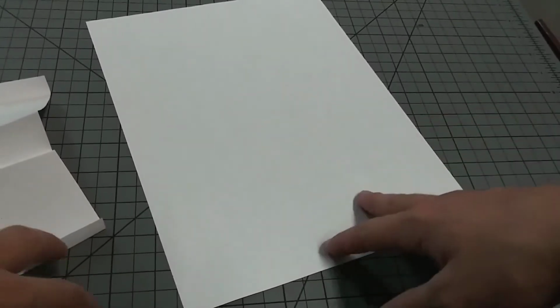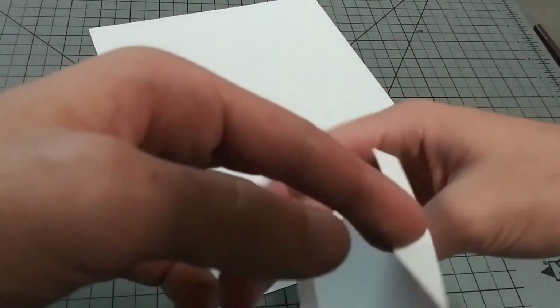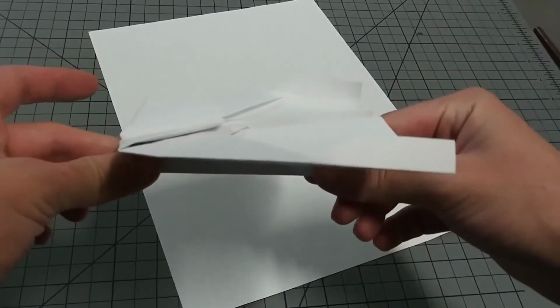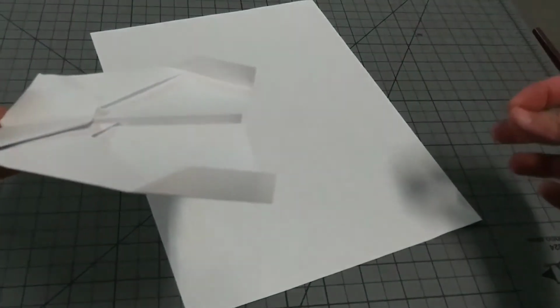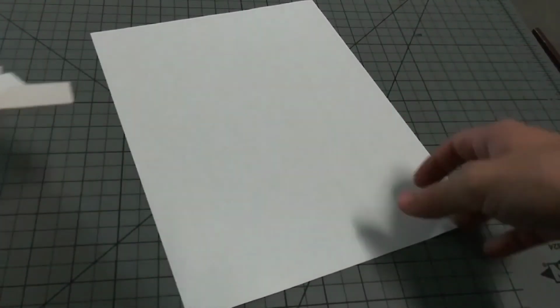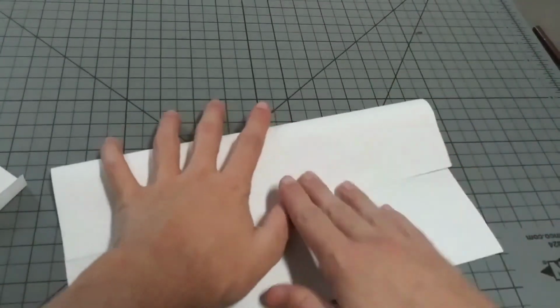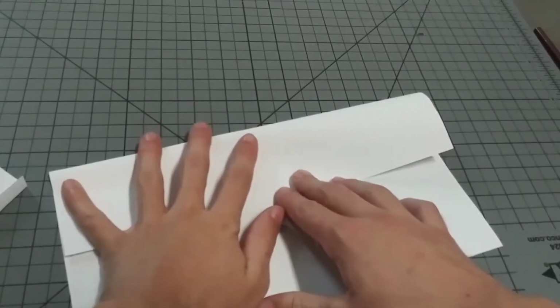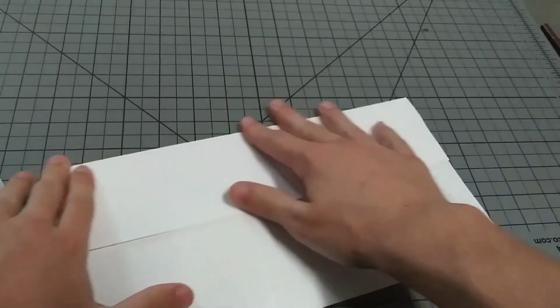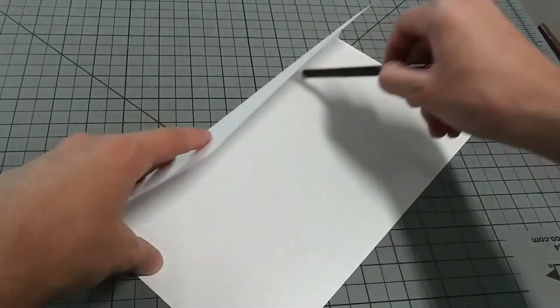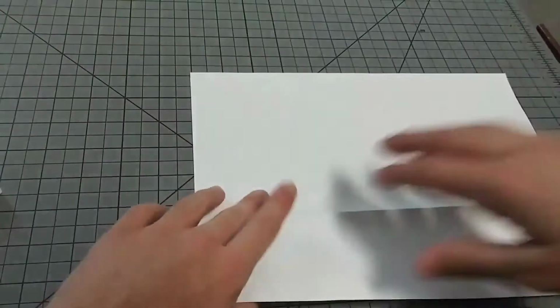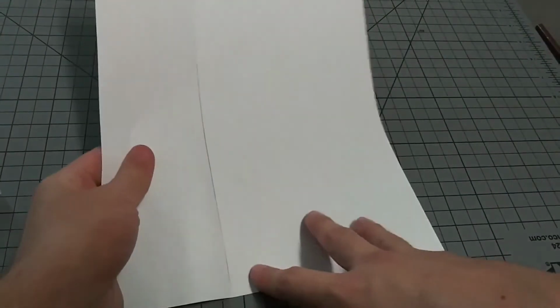Okay, so the tail. Now the tail is going to add a little bit more stability, because this flying through the air is going to be very front heavy, and it's going to tend to dip down. So if we have something stabilizing it over here, it's going to fly much, much smoother. So the way we're going to do this is we're going to fold this piece of paper to about a third, and we're actually going to cut this piece. So we're going to do that by drawing a line where we created that crease. So there, we have our line.